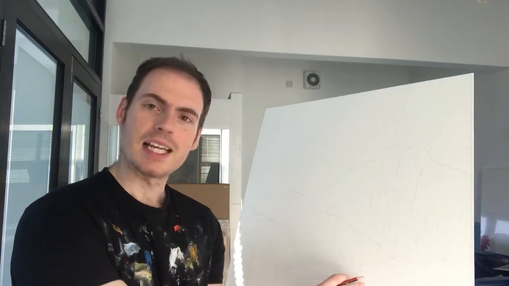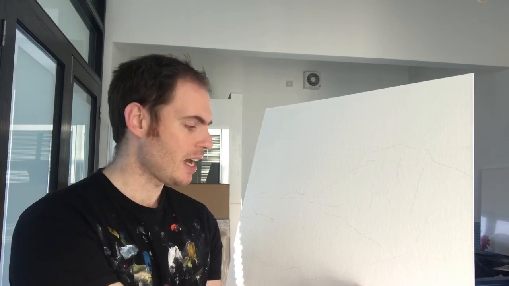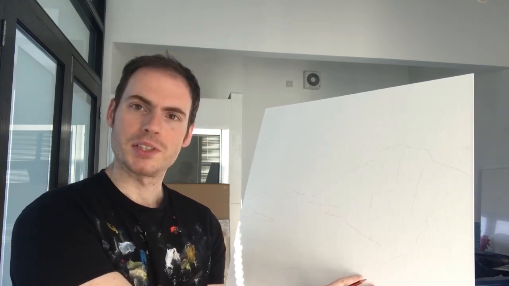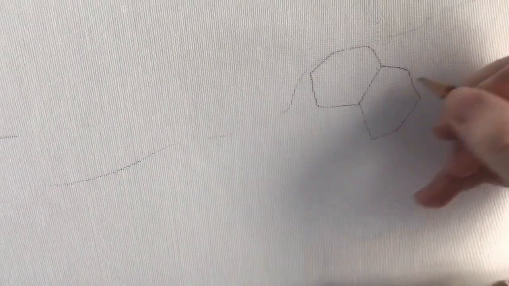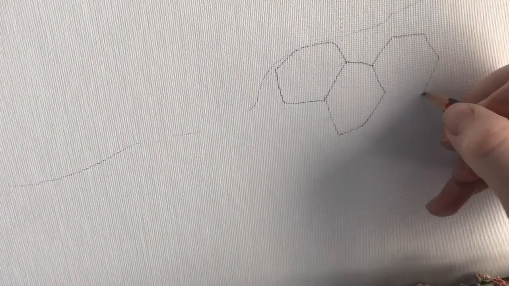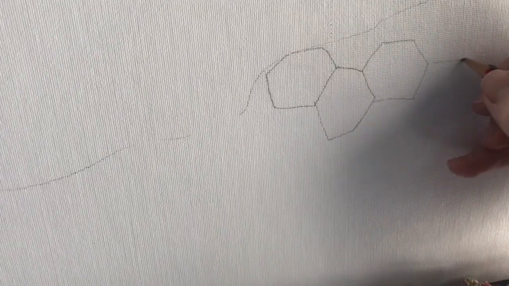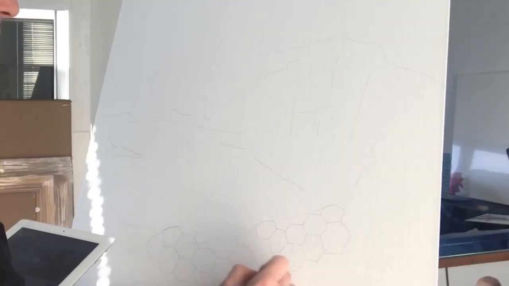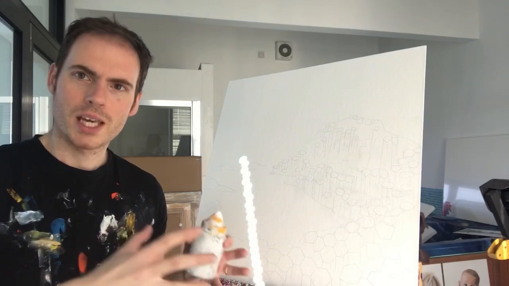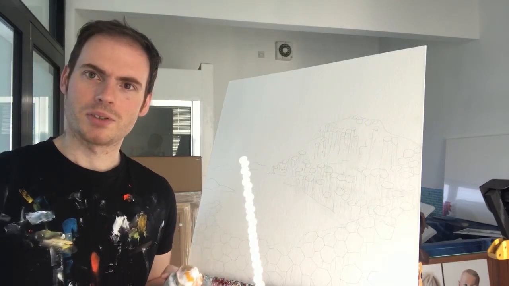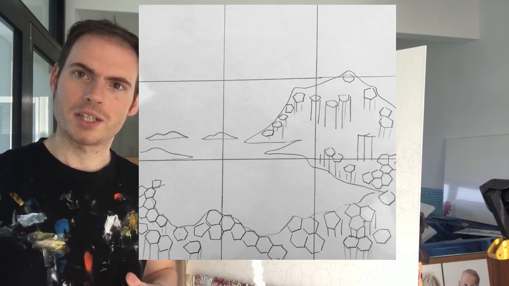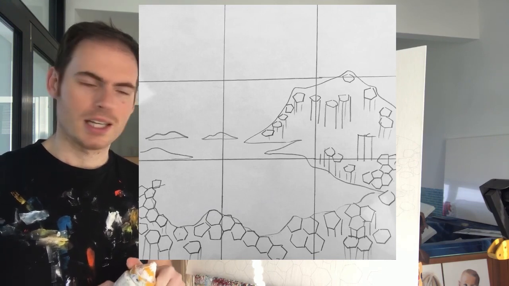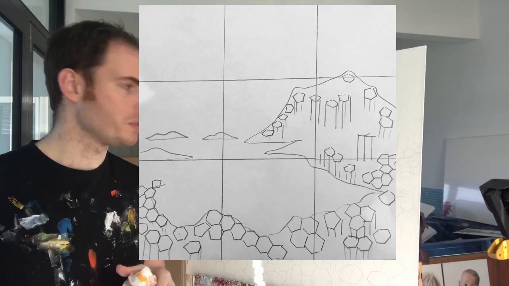I probably would focus more on the foreground, sketching in the interconnecting hexagonal columns. That would be a good help for you whenever you come to paint. Okay, so that's the sketch complete. I'm just going to flash up a version of the sketch that I've done with a black marker. Hopefully you can see that better. It will give you an idea of the composition of my piece.